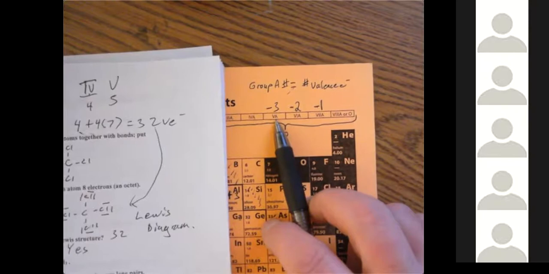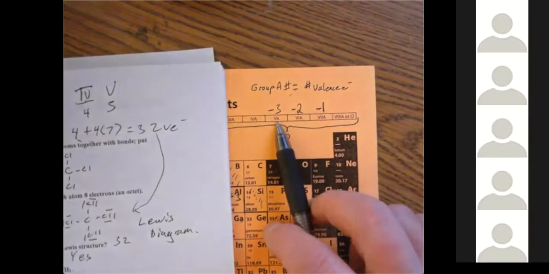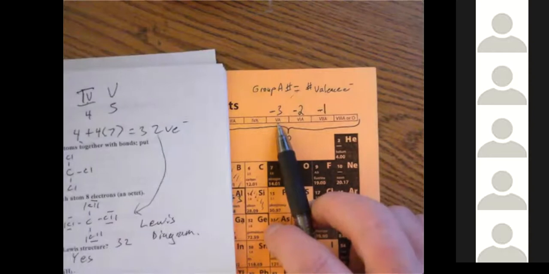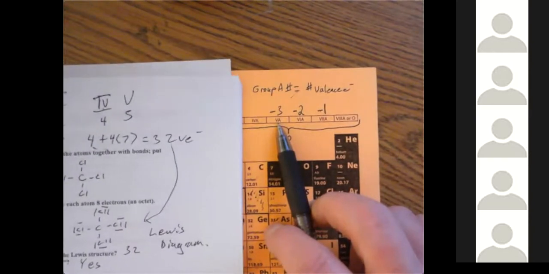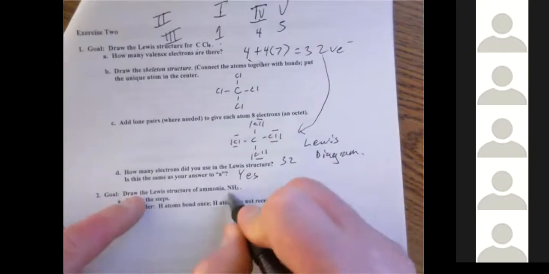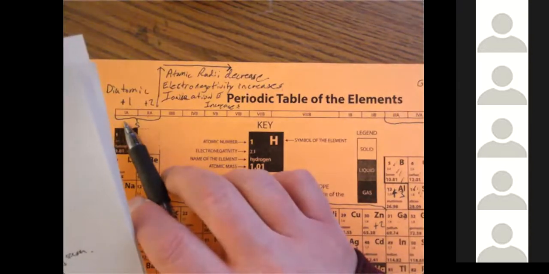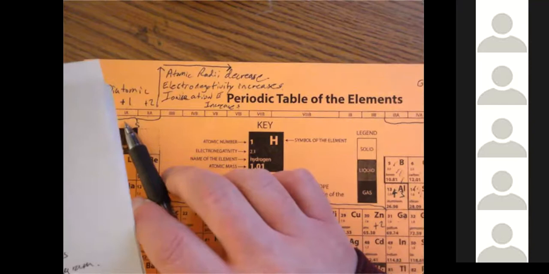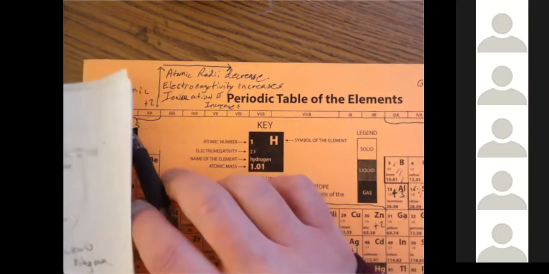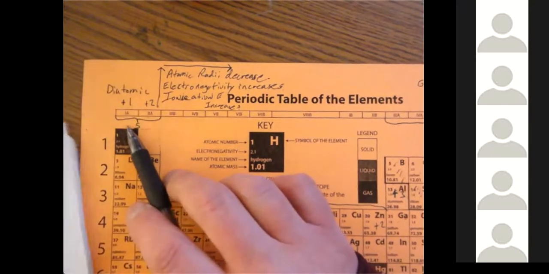V is not 4. 5, there we go. So nitrogen is bringing 5 to the party. And how about hydrogen? How much is hydrogen bringing? 1. How many hydrogens are there? 3. So we're going to add 3 to that. Gives us a total of 8.